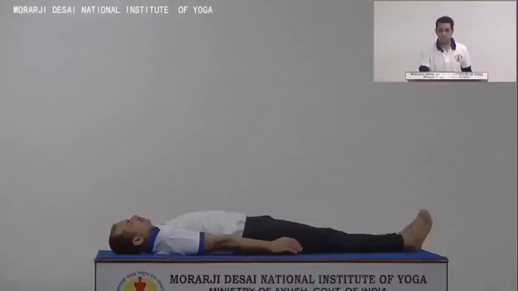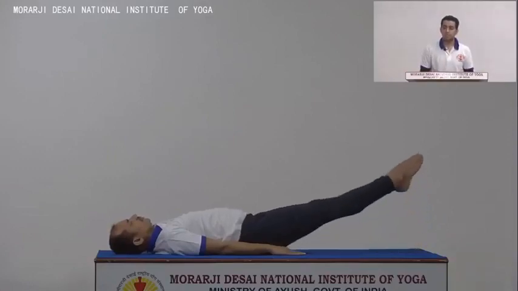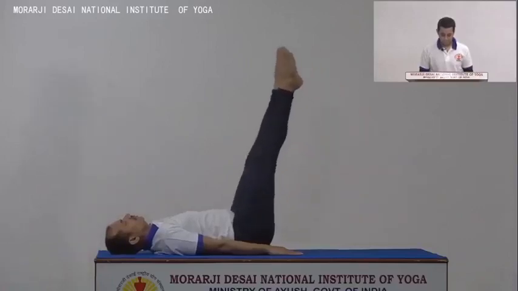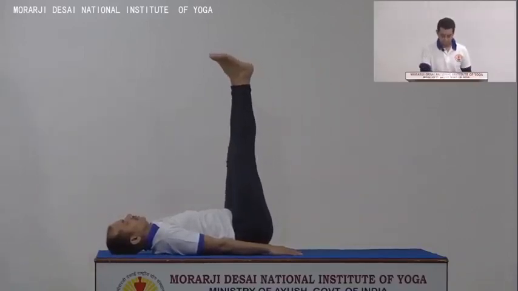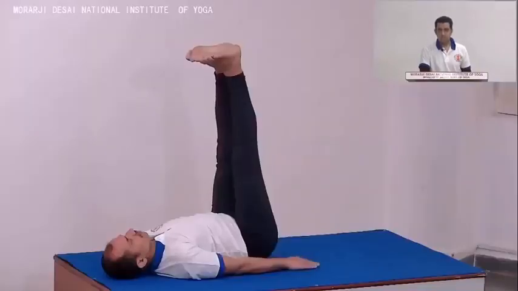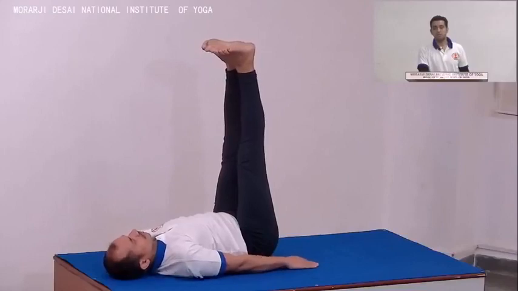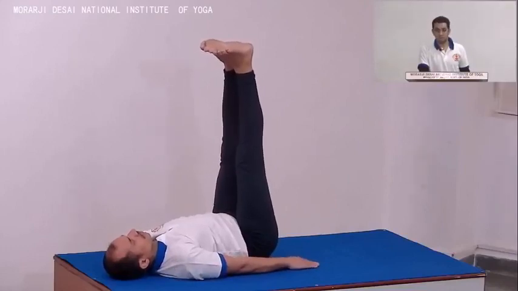Bring your legs together. Place your palms beside your thighs. With inhalation, don't bend your knees, raise both legs up to a 90-degree angle. The body from the hip to the shoulder should be kept straight. Relax your toes. Maintain the final position with normal breathing. Relax your shoulders. Don't tighten any part of your body.